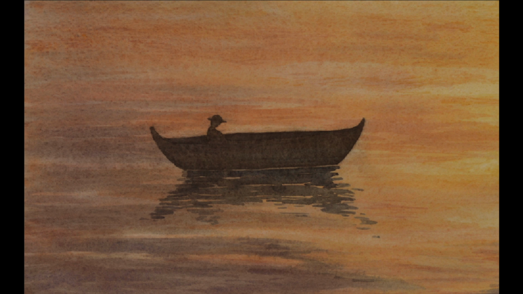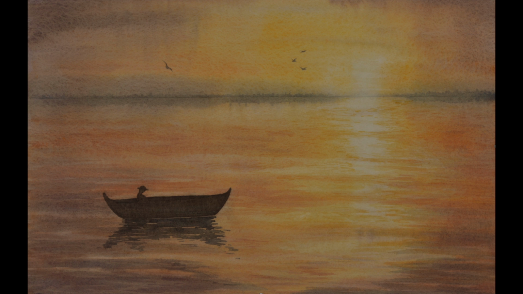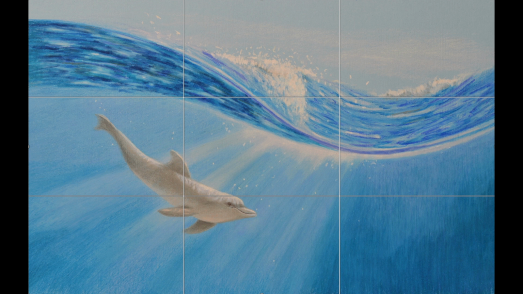If we just center the object, it may become boring and not so nice. But if we place it on or near these lines, it becomes much more interesting and more aesthetically pleasing. In this case, I used it for both the boat and the horizon line. Here we have another similar composition.